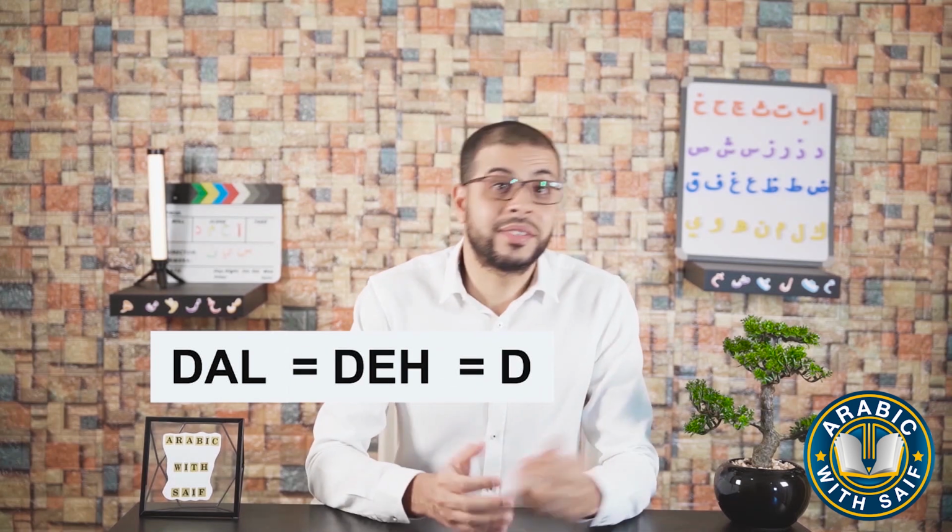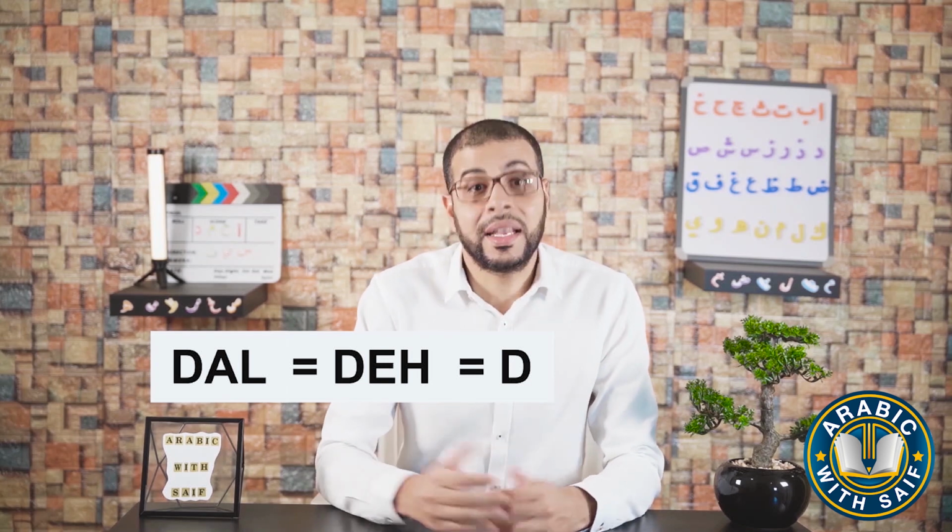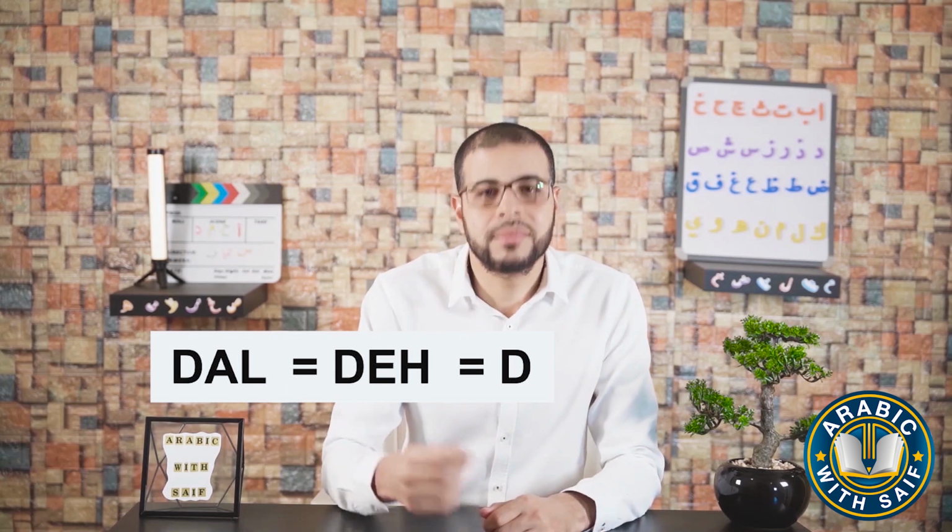The first letter, number 8 in the Arabic alphabet, is letter Dal. Now you can guess the pronunciation of Dal is the same sound as D in English, like in the word dad. It's easy to pronounce and write. Let's see first how to write it. You start from the top of the line and form a right angle. But this shape, as you can see, does not dip beneath the line. Repeat after me. Dal, dal, dal.